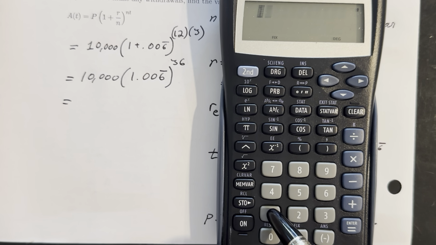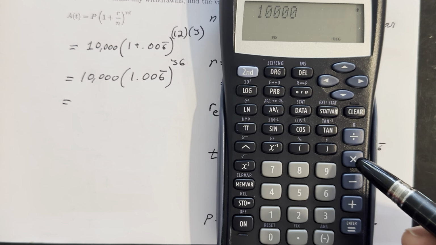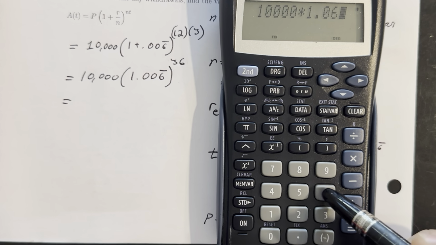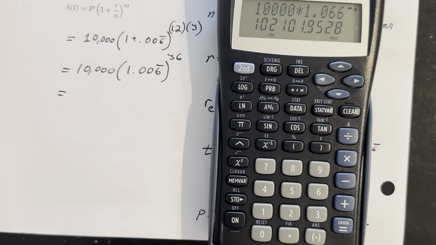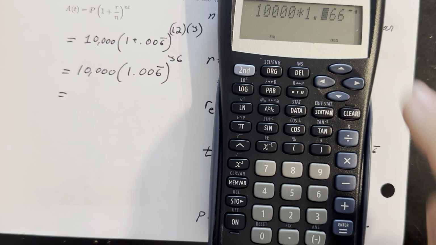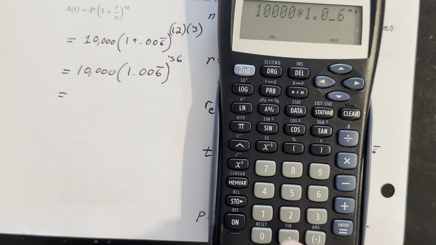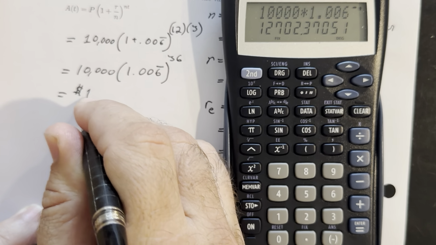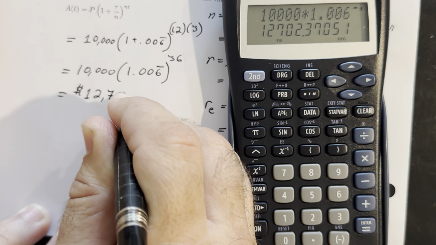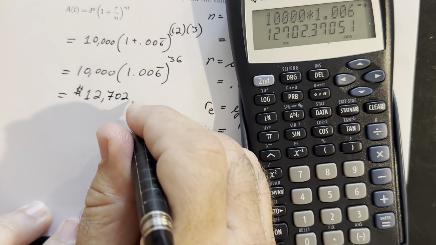And so we have 10,000 times 1.0. We'll just put a bunch of sixes on there for repeated. And then raised to the 36th power. And according to this, hold on, I left off a 0 right there. So second insert 0. There we go. 1.006 repeated, not 10. We'll have $12,702 and 37 cents.